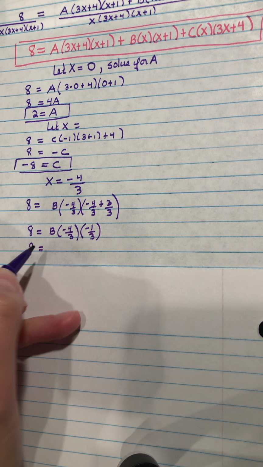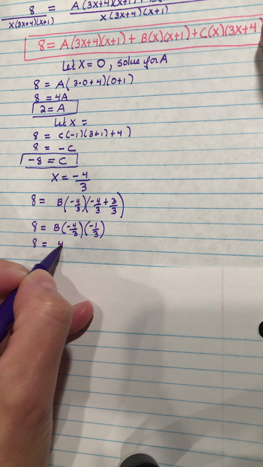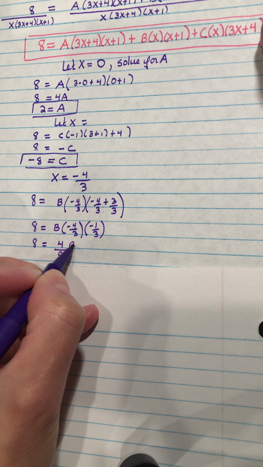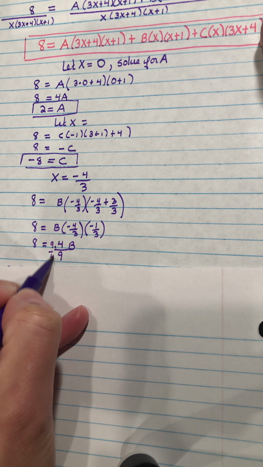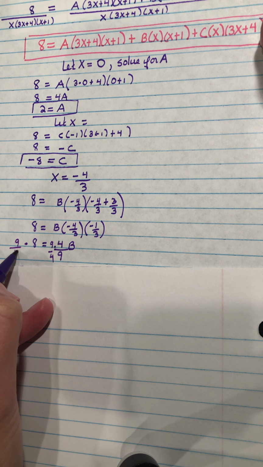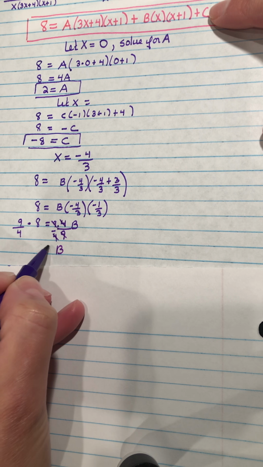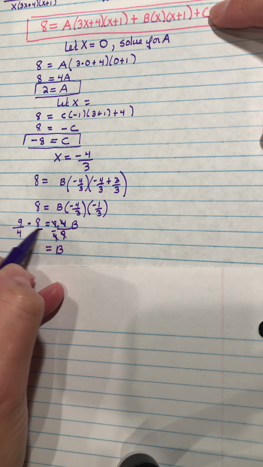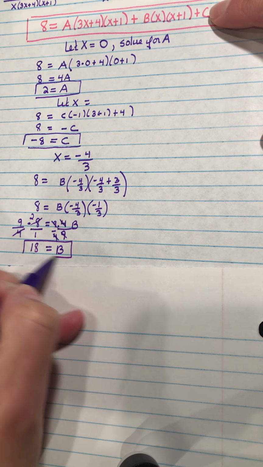But when I multiply, I'm going to get positive 4/9 times B. Now to get B by itself, I'm going to multiply by 9/4 on both sides. Cross simplifying allows me to know that B is equal to 18.